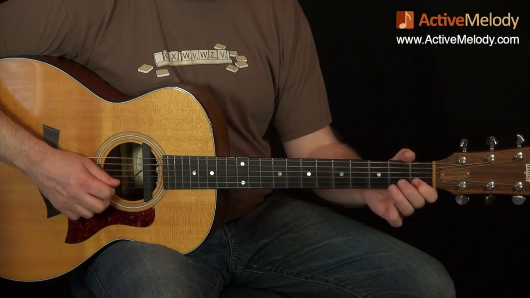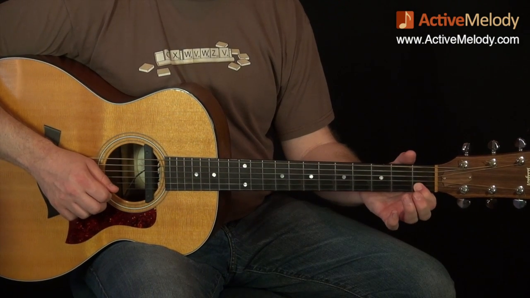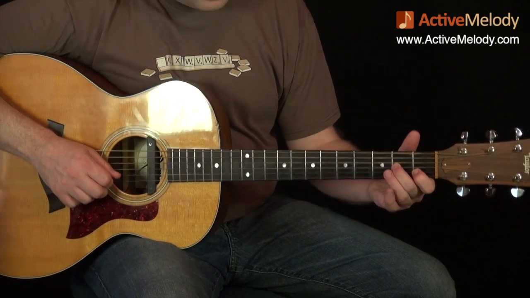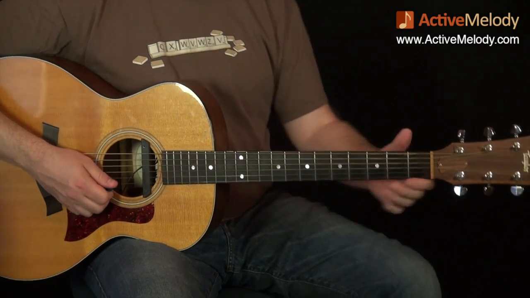So you got 1, 2, 3. So it's open 1, the 1st fret 2nd string, and then the 2nd fret 3rd string. All right, so let's cover those 6 notes. So here's what we have.